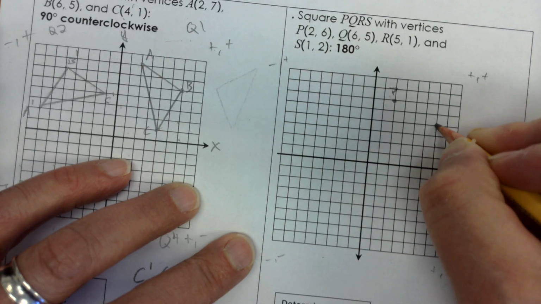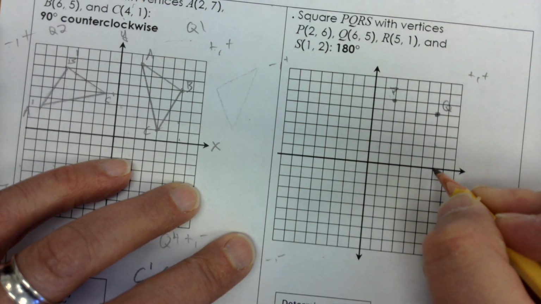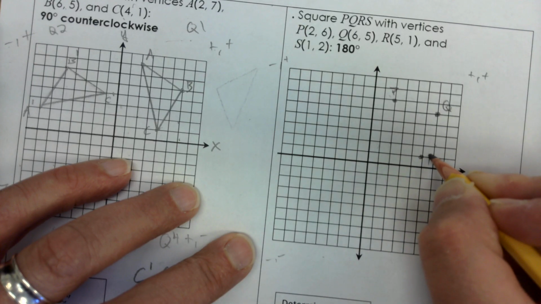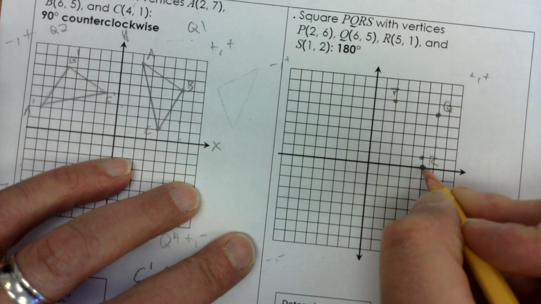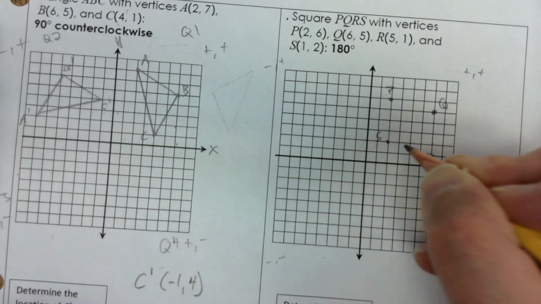5. Oh, this is going to be a tilted square, I get it. 5, 1. So 1, 2, 3, 4, 5, 1. You know, for 5, 1, start at the middle, go right 5, up 1. And then last one is 1, 2 at S. So it's a tilted square.